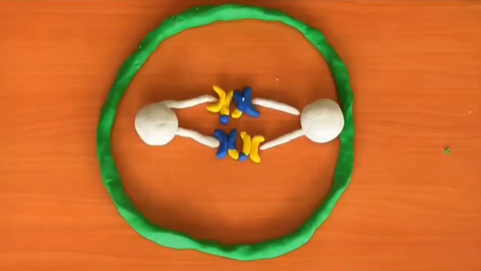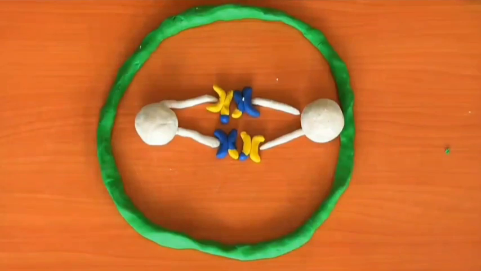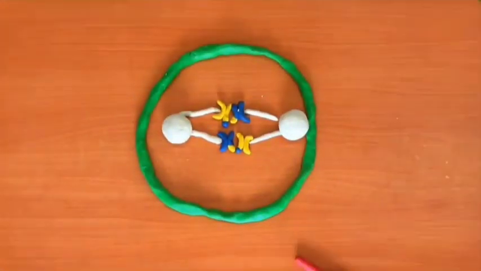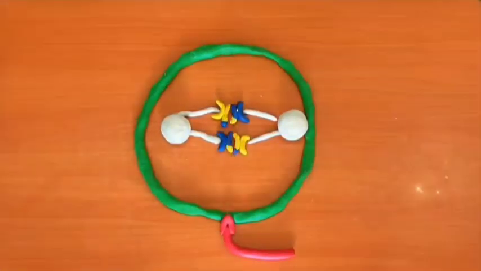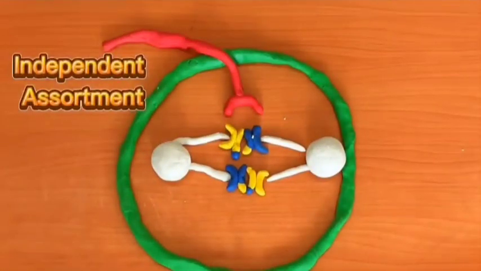In metaphase 1, spindle fibers attach to homologous chromosomes, preparing them for separation. The tetrads align along the middle of the cell, marking the official start of metaphase. This independent assortment ensures each gamete gets a unique mix of genetic material.